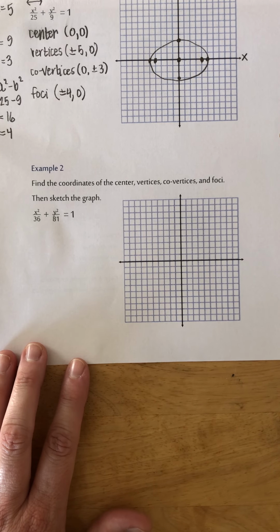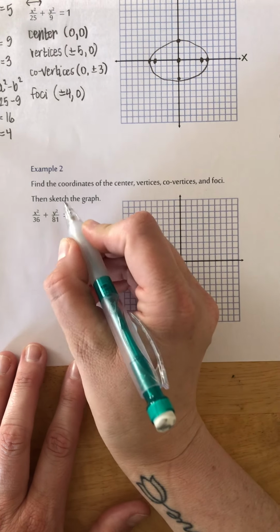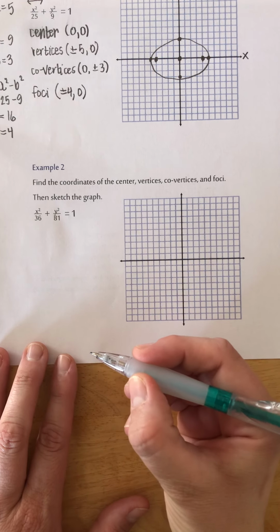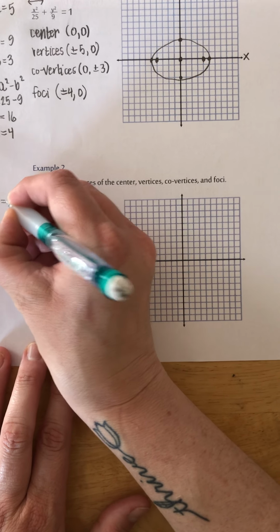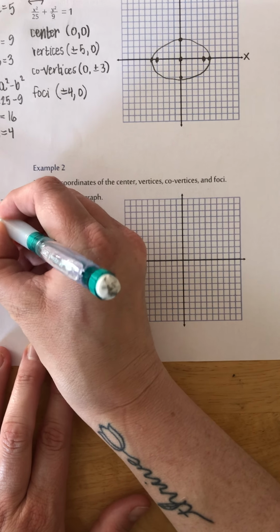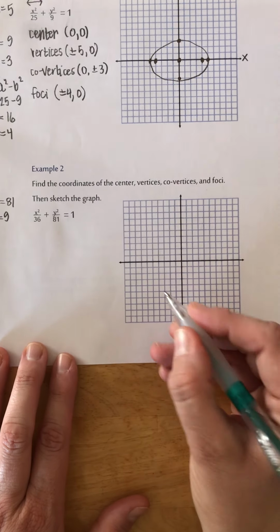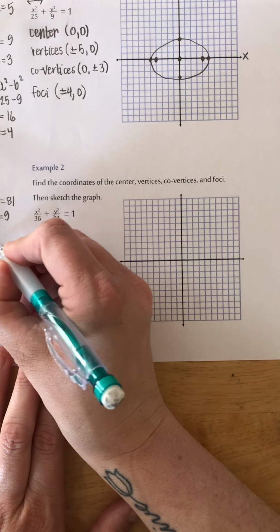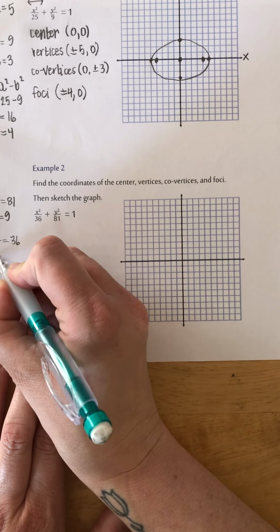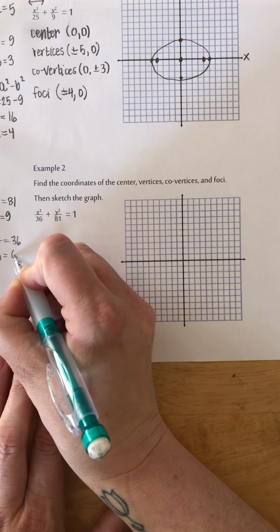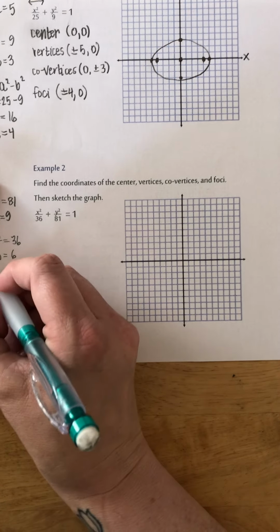So we have x squared over 36 plus y squared over 81 equals 1. I'm going to start with the larger of the two denominators, which is 81. So a squared is 81, and that means that a is 9. All right. Then the b squared is the smaller denominator, which is 36. And so when I square root both sides, b is 6.